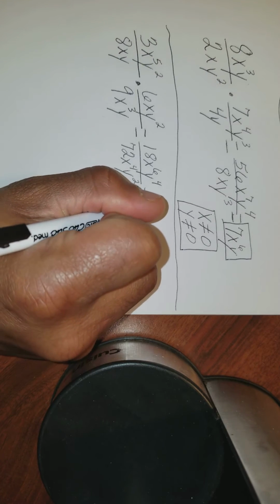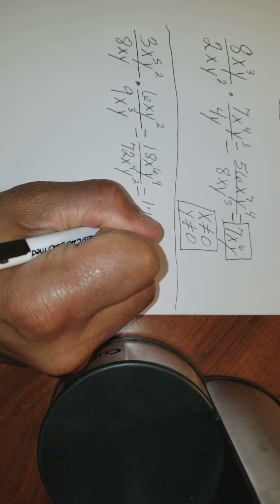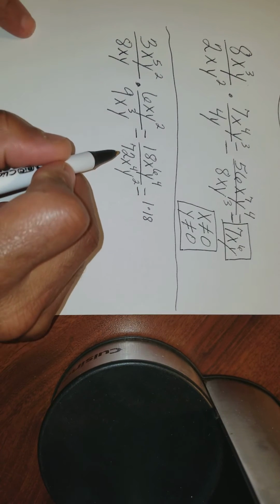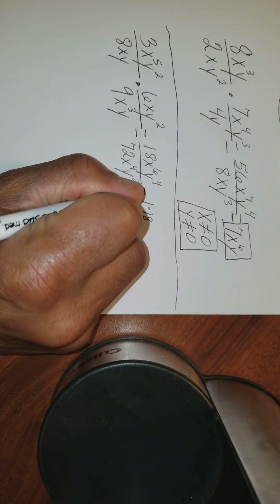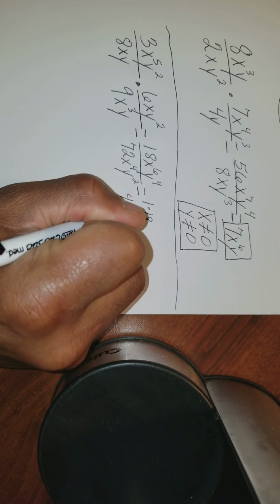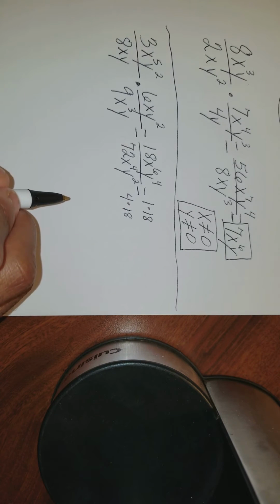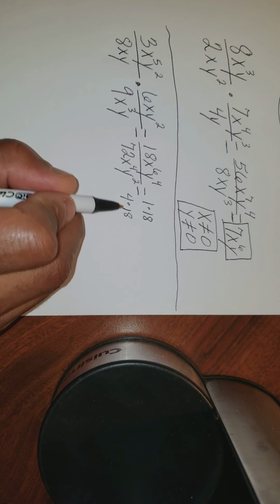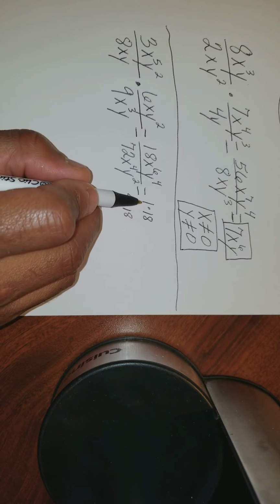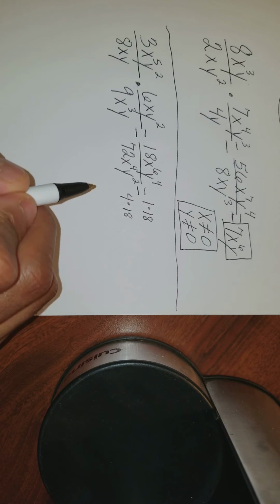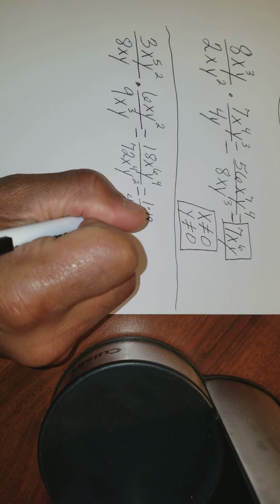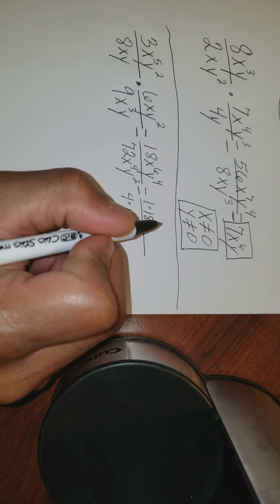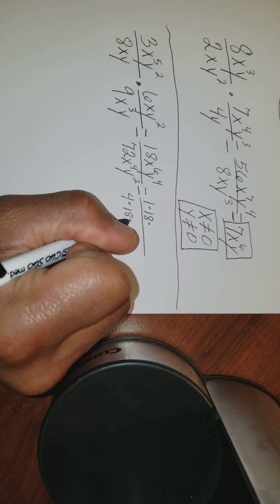All right, in this case here, I know 1 times 18 is 18, and 4 times 18 will give me 72. Notice I have 18 for them both. 4 times 18 is 72, and 1 times 18 is 18. So that's how I broke down 18 and 72. I'm going to put my little dot here for times.